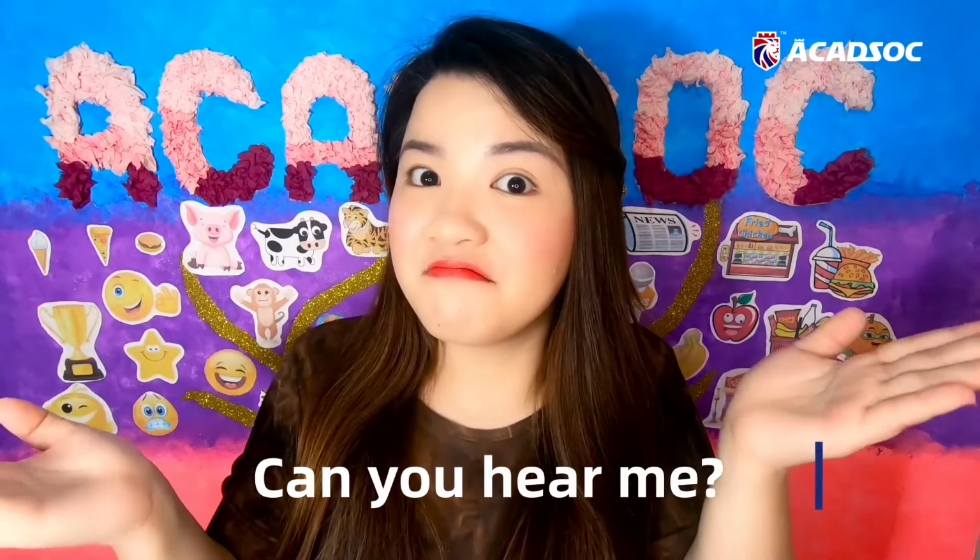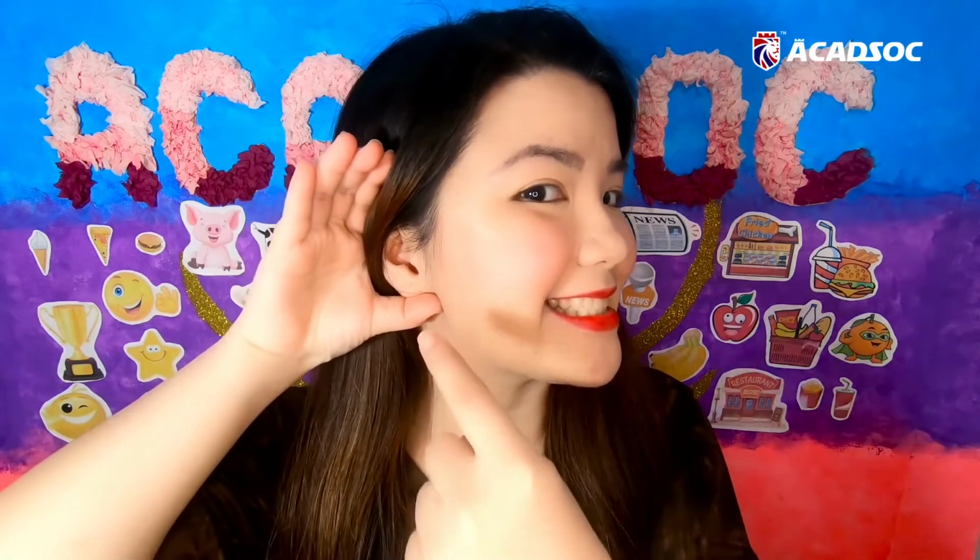Can you see me? Or can you see me? We can bring our shoulders up after saying it to let the student know that we are asking a question and he or she must respond. Next, can you hear me? Can you hear me? We can cup our ear by placing our hand behind our ear, like this.